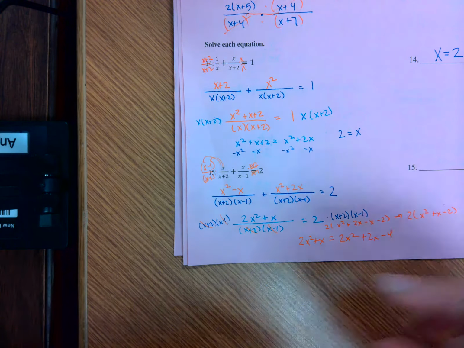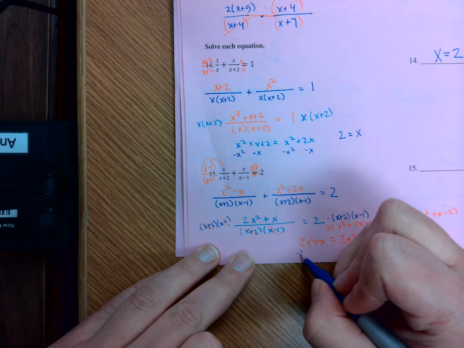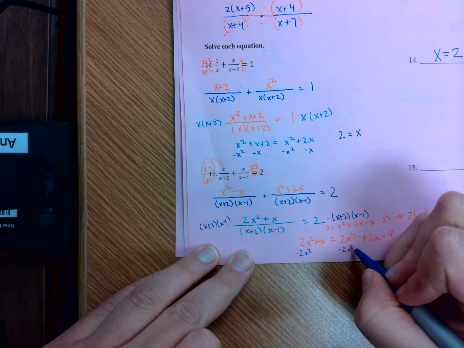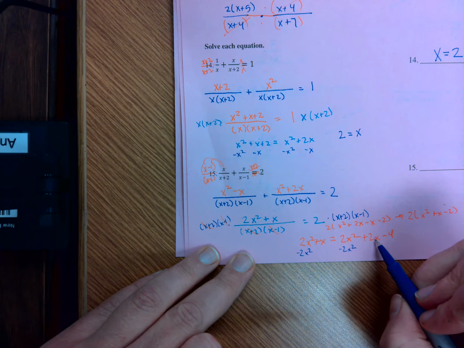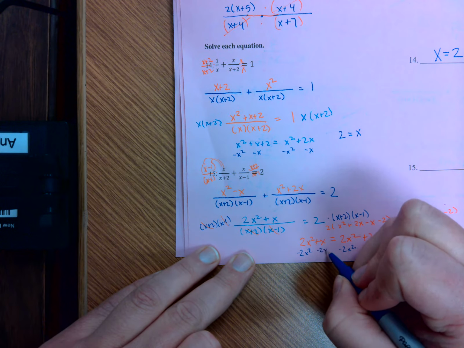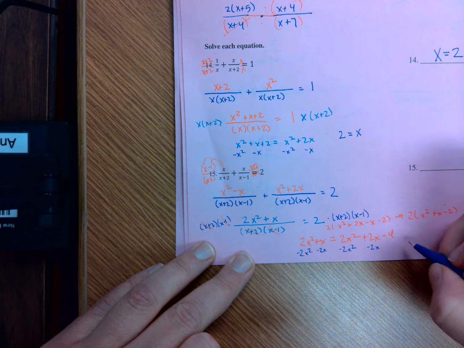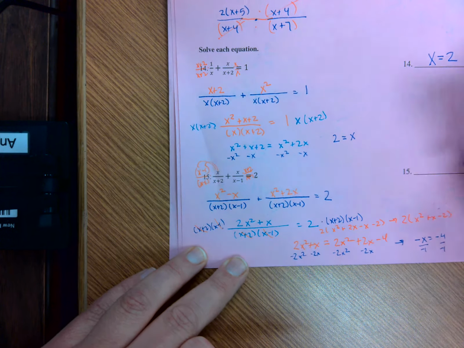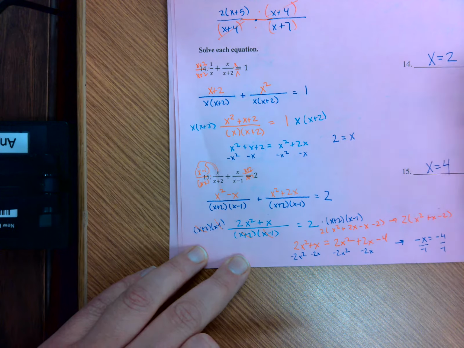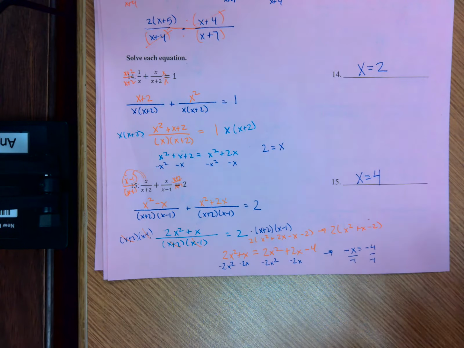Now when I'm solving this, I'm going to subtract my 2x squared. Those two will cancel on both sides, so that's nice. I'm also going to subtract my 2x, subtract 2x, subtract 2x, leaving me with a negative x is equal to negative 4. Divide by negative 1 on both sides, x will be equal to 4. Wham bam, thank you, ma'am.